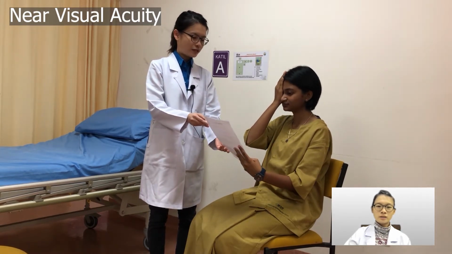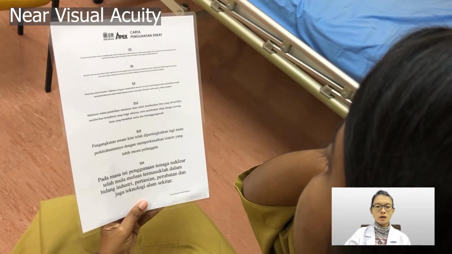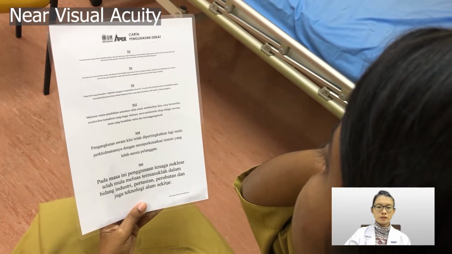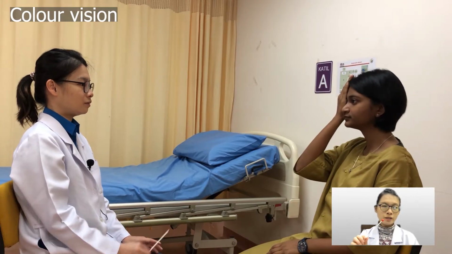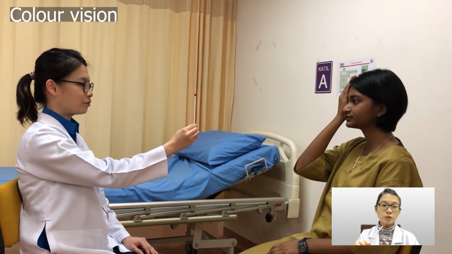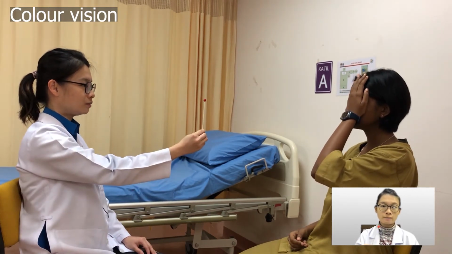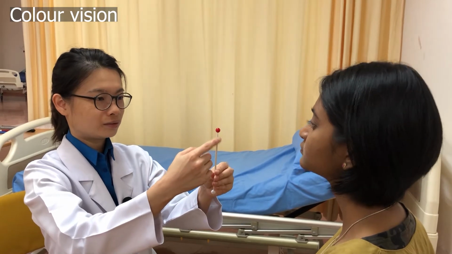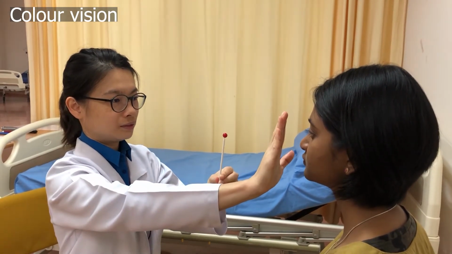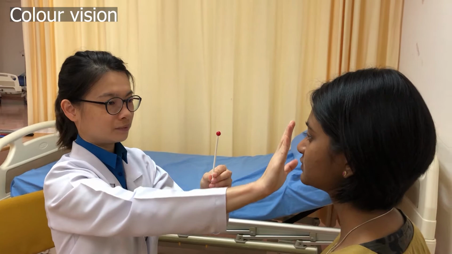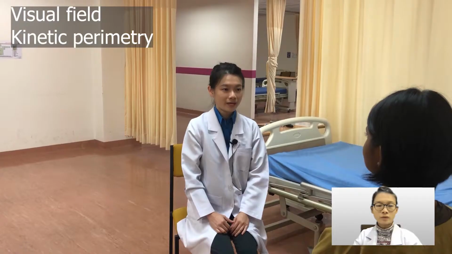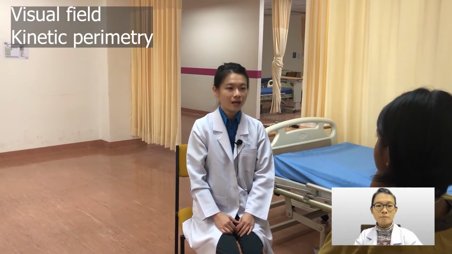Ask the patients to hold the near vision chart at her routine working distance or at a distance of 30 cm. Instruct her to read from top to bottom. Again, test each eye independently. Use a red color pin, and the pin is viewed with each eye independently, and the apparent colors are compared. Look at the red. Is it the same? Yes. Now? Yes.